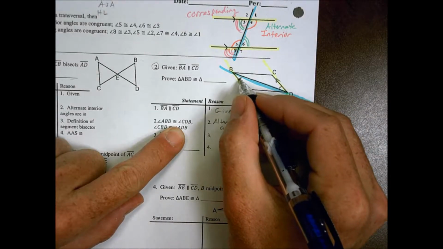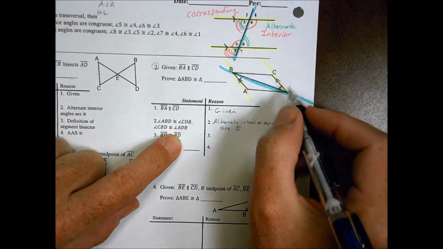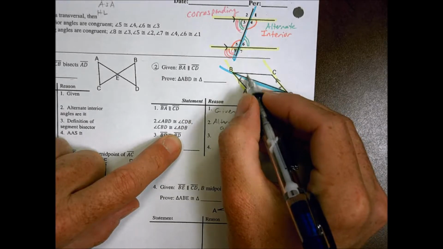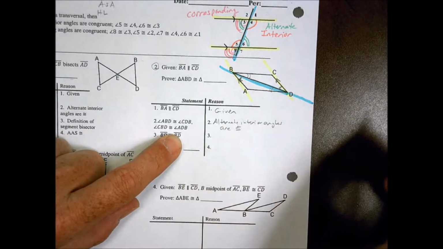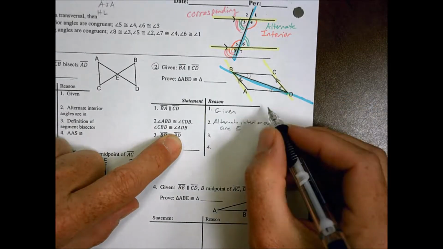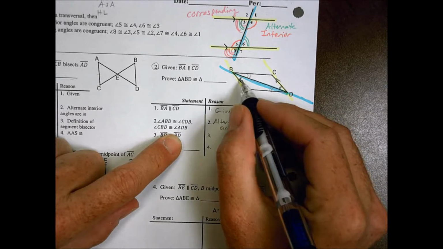So this angle here is congruent to that one, which also means that CBD, this one, is congruent to ADB, this one. Okay? And that's the same reason. They're alternate interior angles.